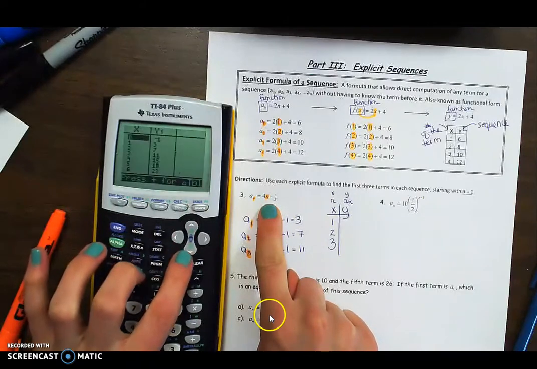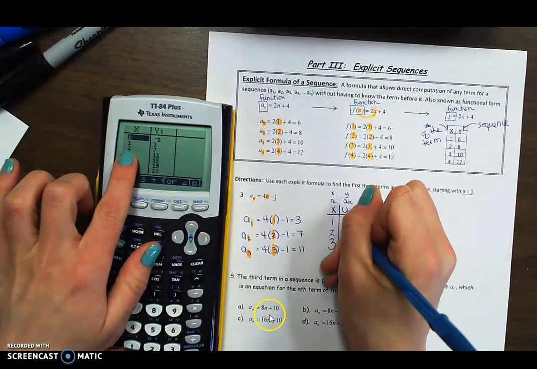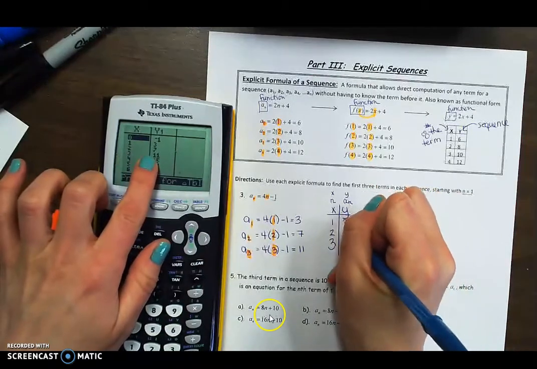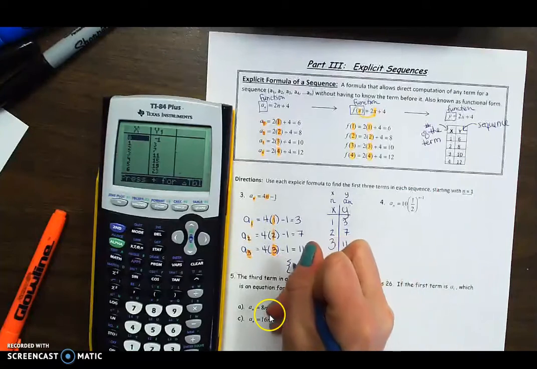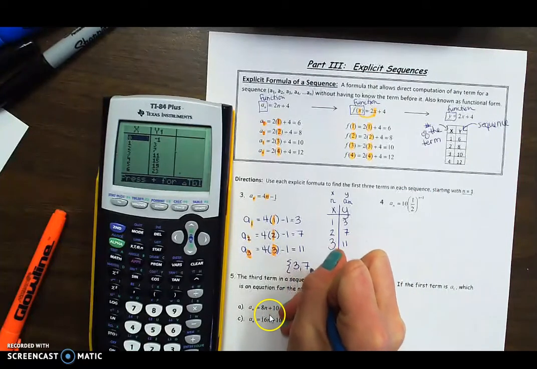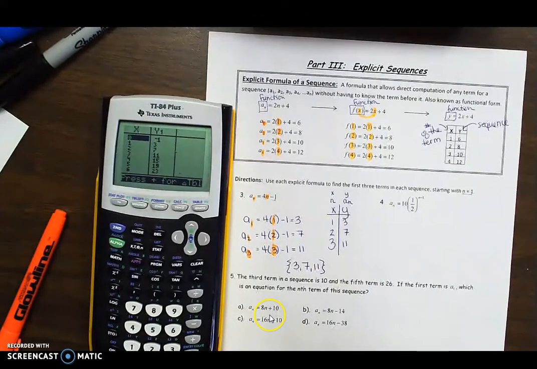I go to my table of values, and now I'm going to match it up. So 1, the y value is 3, 2, the y value is 7, and 3, the y value is 11, which means the first 3 terms in our sequence are 3, 7, 11. And we can write that as our set notation.